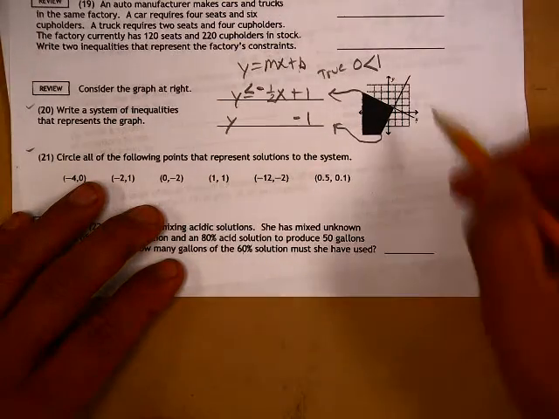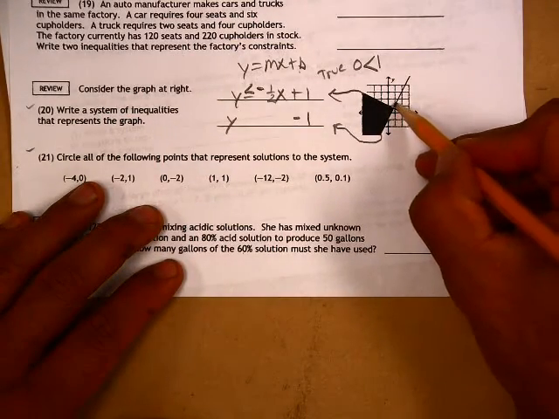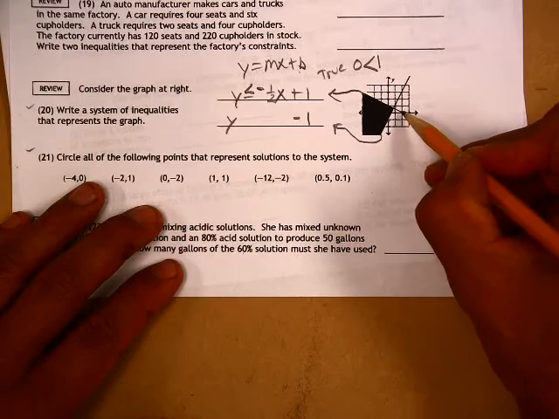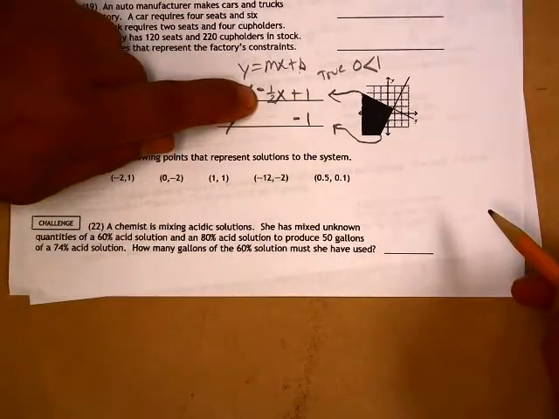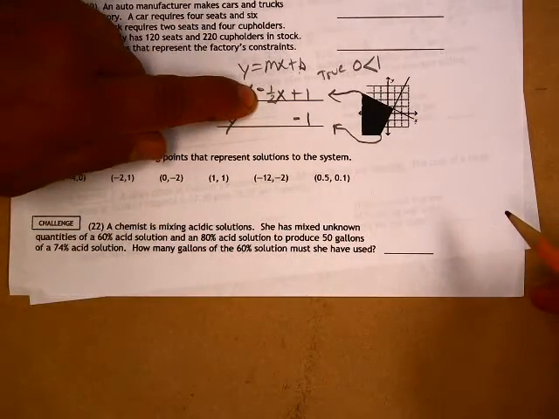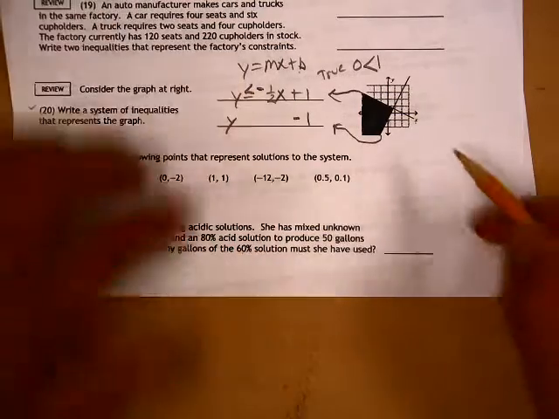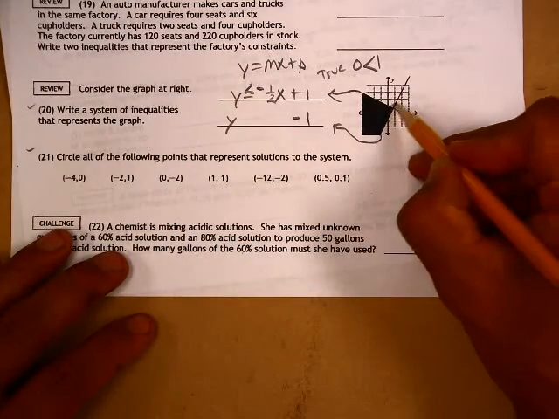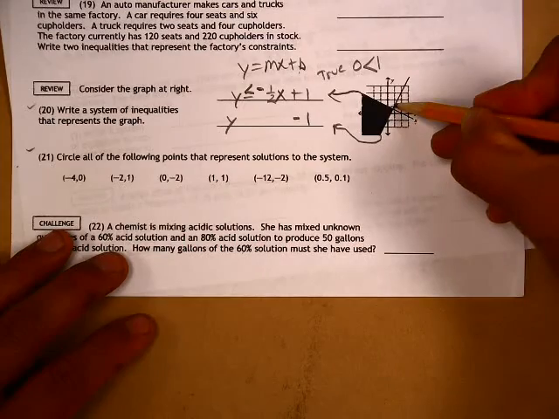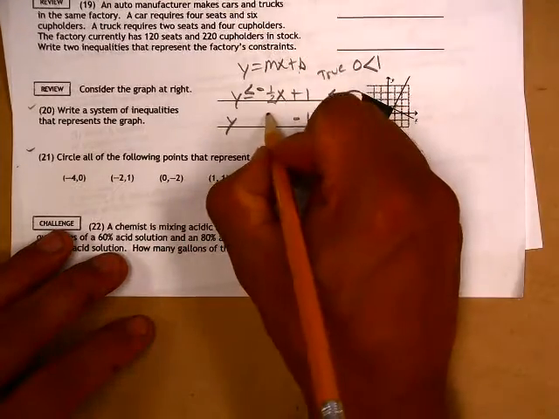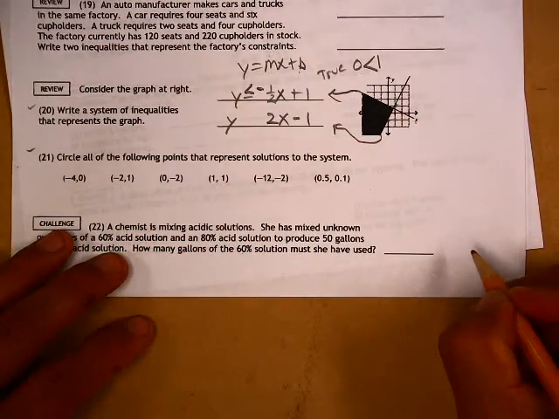The other thing that I know is that it looks like it's supposed to be perpendicular. If these are perpendicular lines, you flip the slope over and you change the sign. So the rise is 2, the run is 1. So it's a 2 over 1 or just a 2x.